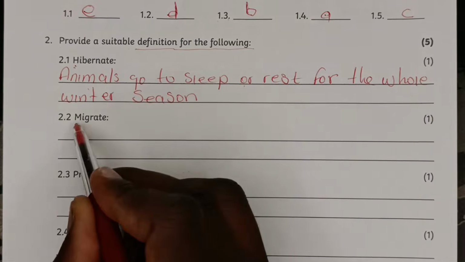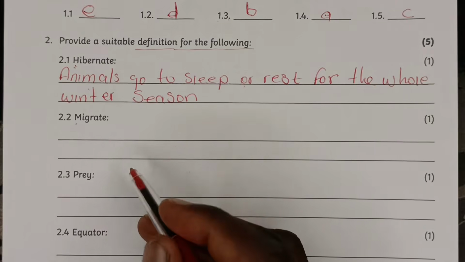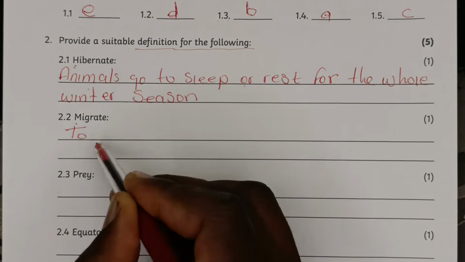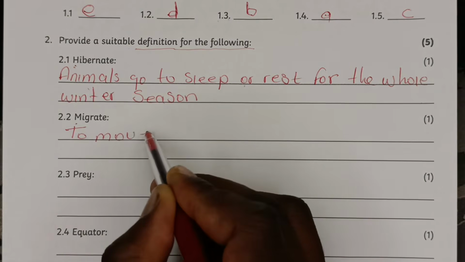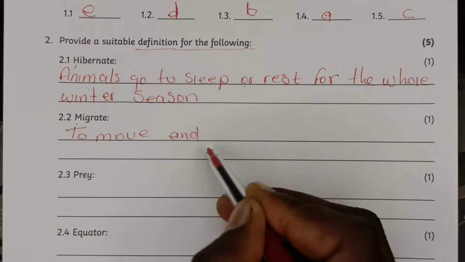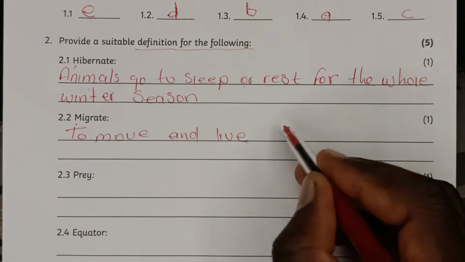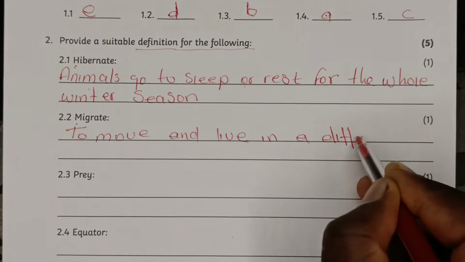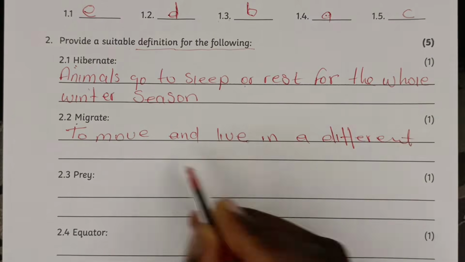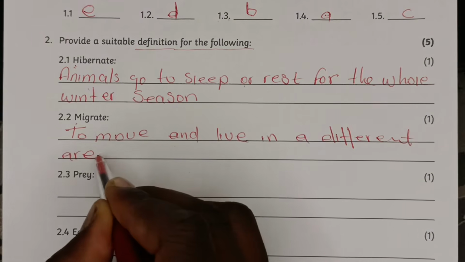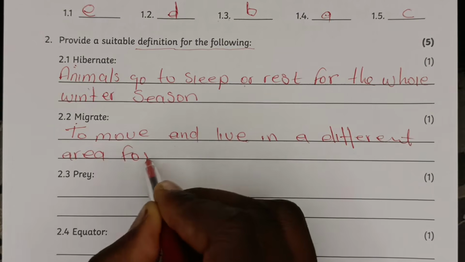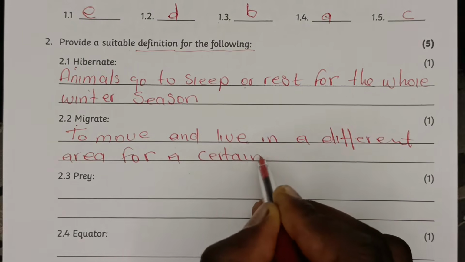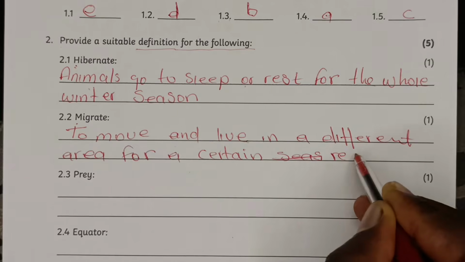Then 2.2, migrate. When they migrate, what do they do? To migrate is to move and live in a different area for a certain reason.